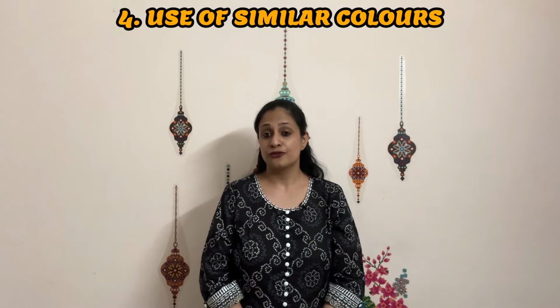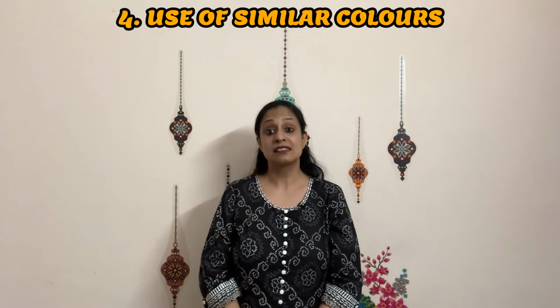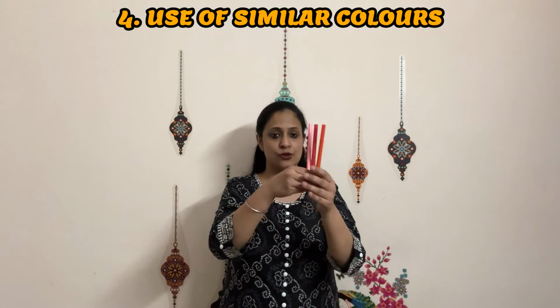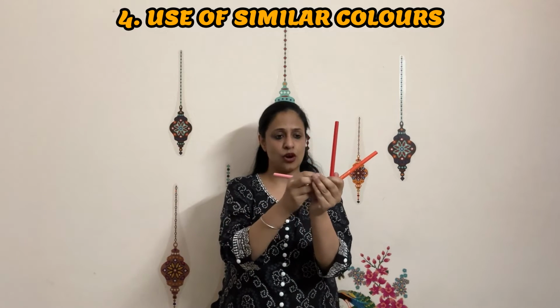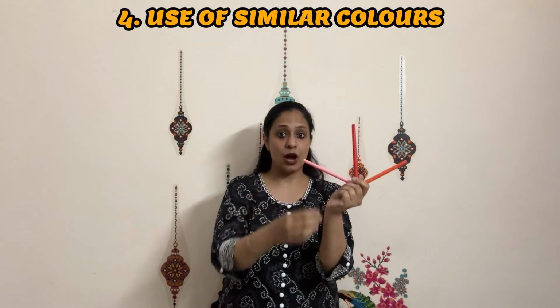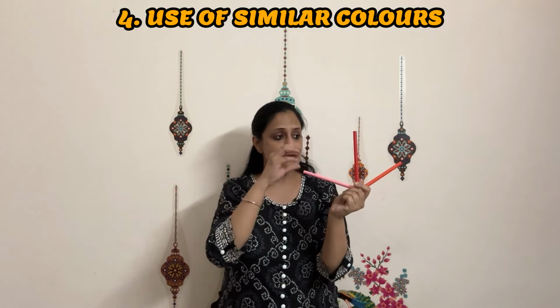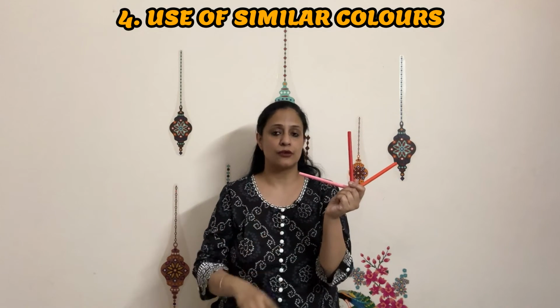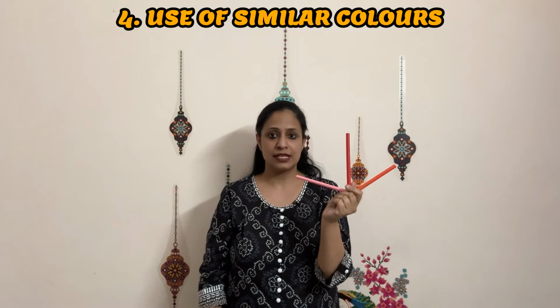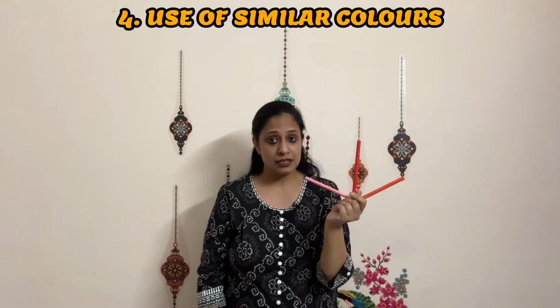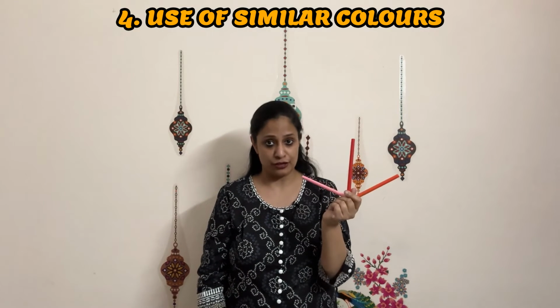Next step, try to get them to practice with similar colors also. So I'm holding the 3 colors, red, orange and pink, but away from each other so that it is easy for the child to focus on any one color at the same time. So you can say, let us color the square orange.